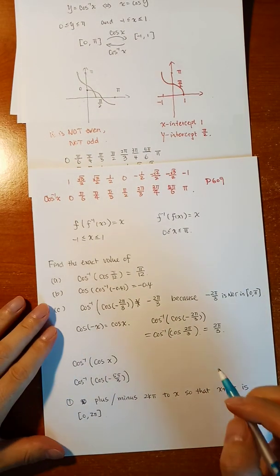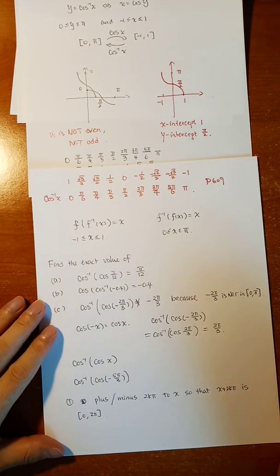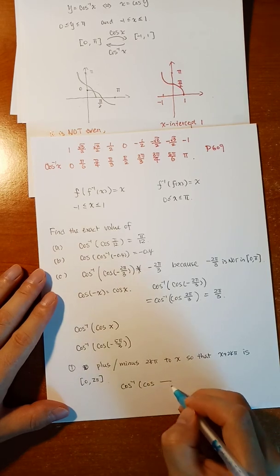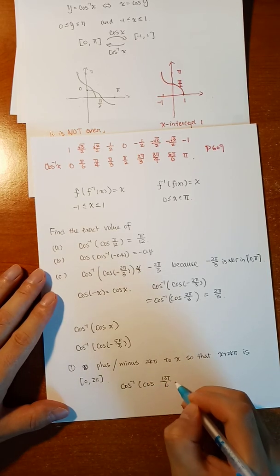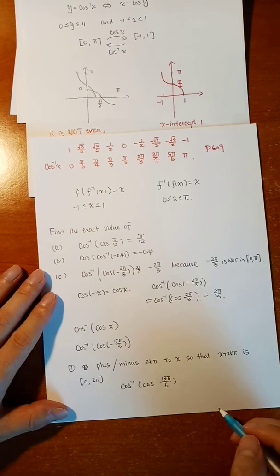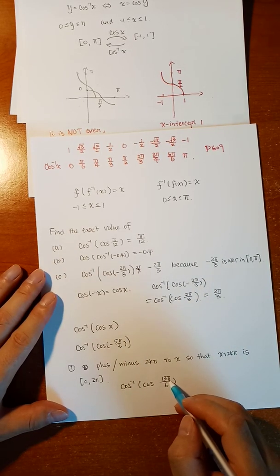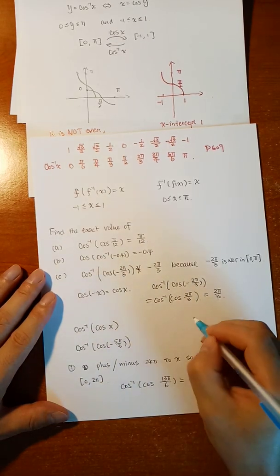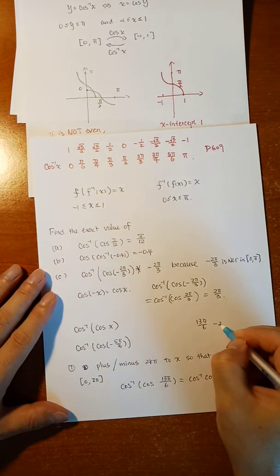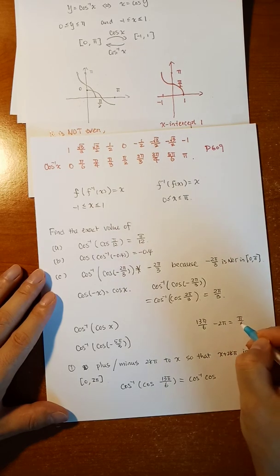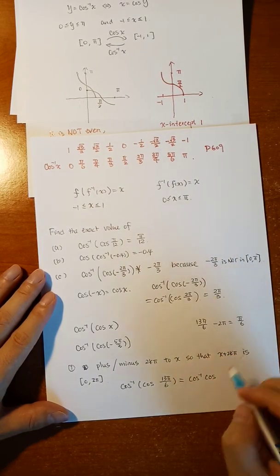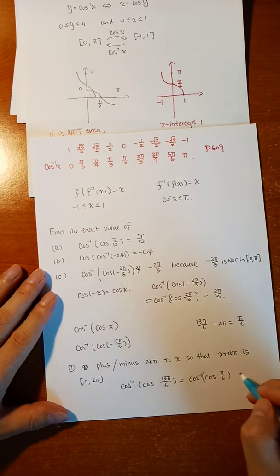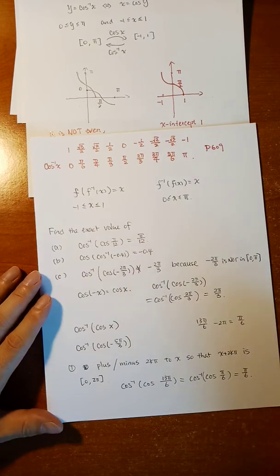Okay, so for example, let's look at cosine inverse of cosine of 13 pi over 6. You just subtract 2 pi, right? 13 pi over 6 minus 2 pi is pi over 6, because 2 pi is 12 pi over 6. Okay, very good. Pi over 6 is in 0 to pi, so it's equal to pi over 6. That's good.